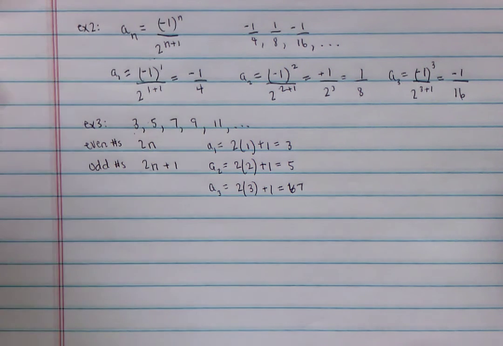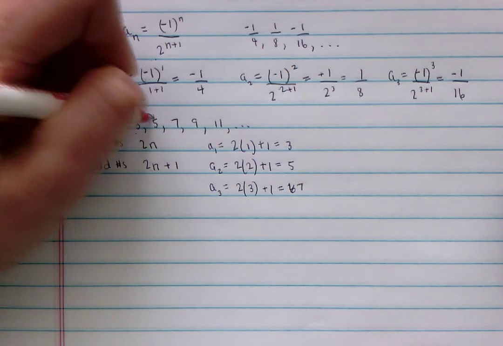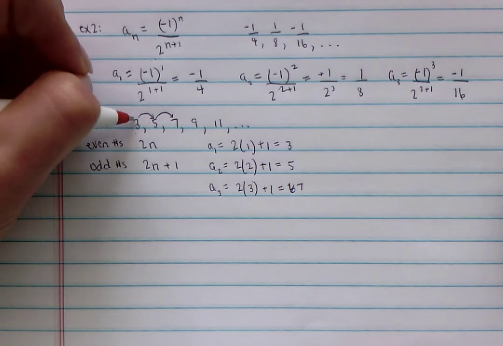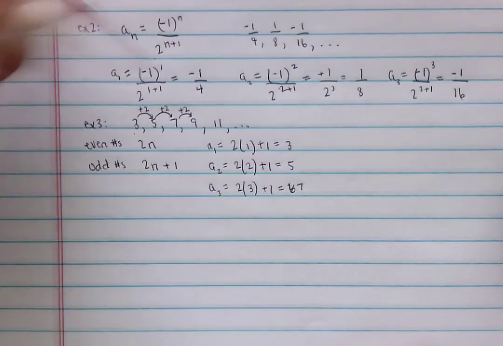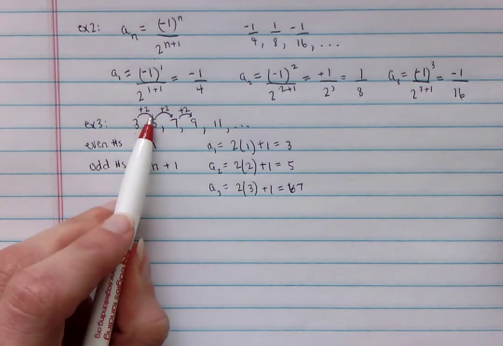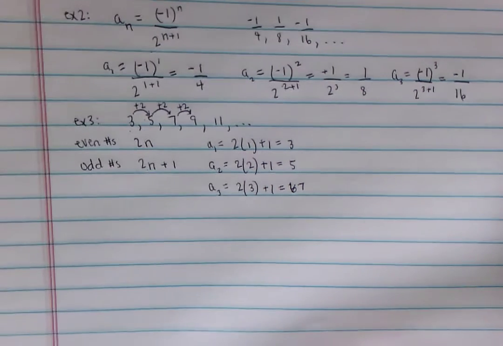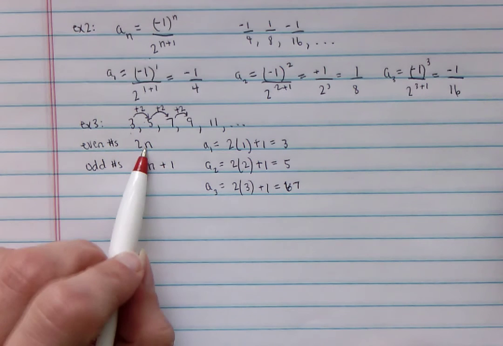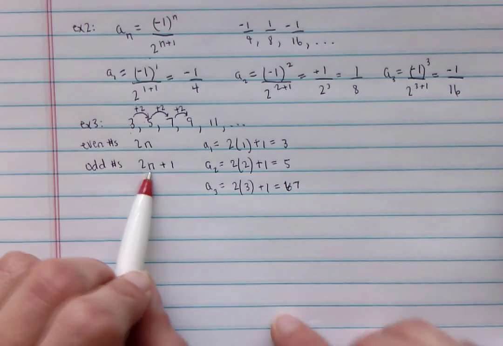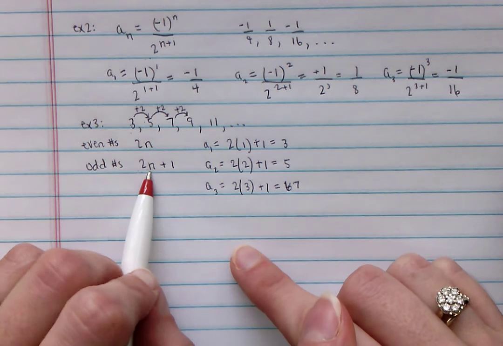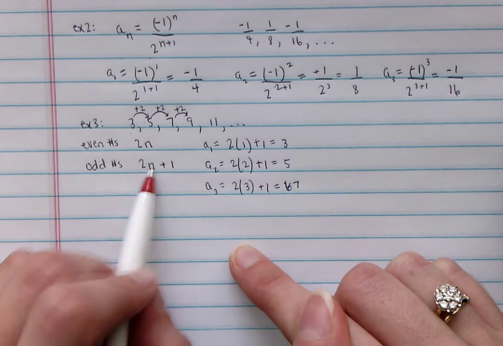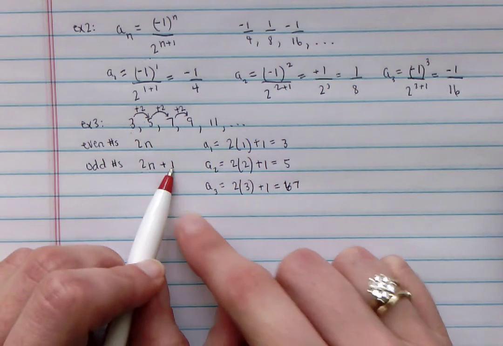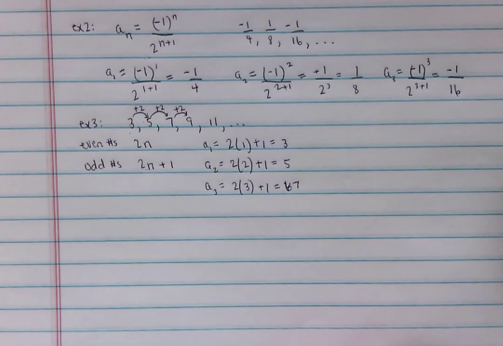Another way I think of it is if I look at how each one changes. I think, okay, I'm adding a 2, I'm adding a 2, and so on, right? So that number right there tells me what to put in front of the variable. So I think 2n, and then I just adjust that to try to create the first number. So if I thought 2 times 1, then I'd go, okay, how do I get to 3? I'd add a 1. So that's kind of how I do it. But that's example 3.